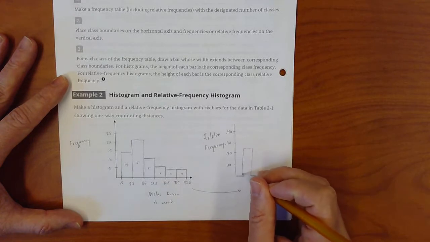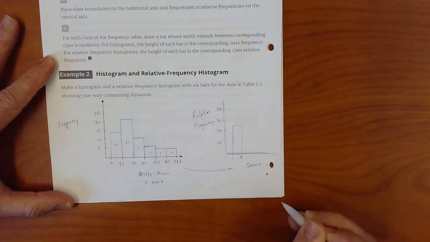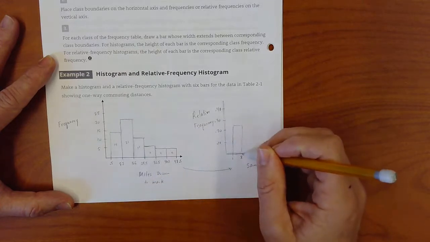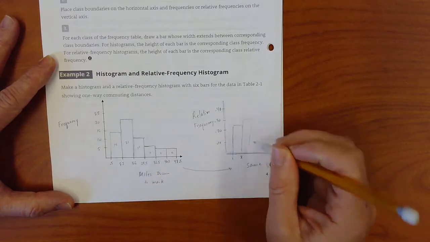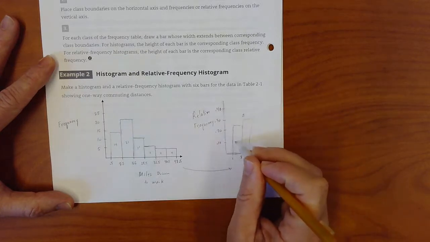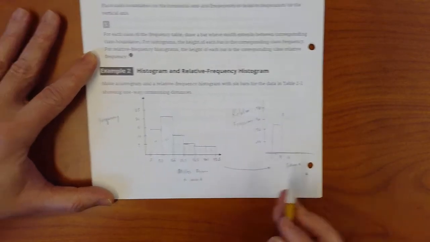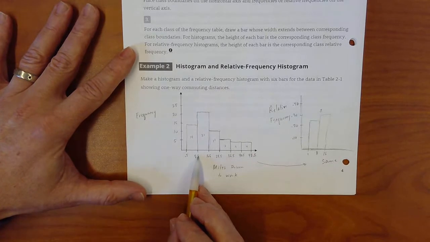This is a good example of why. Imagine if I ignored the boundaries and I just did 1 to 8. Well, then my next class would be, I guess, 8 to 16. And if somebody drove 8 miles, which bar would they be in? I don't have an answer to that. But over here, I do have an answer to that.